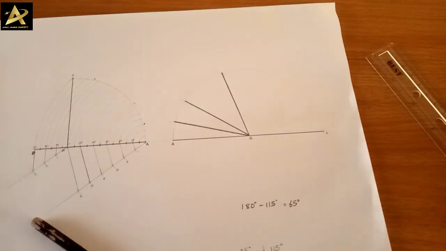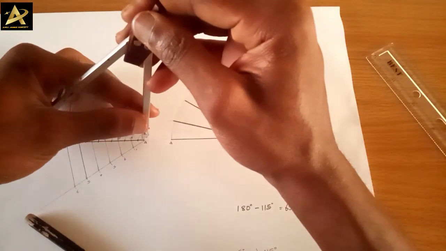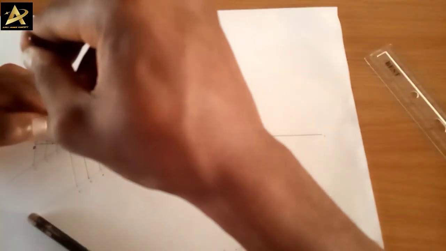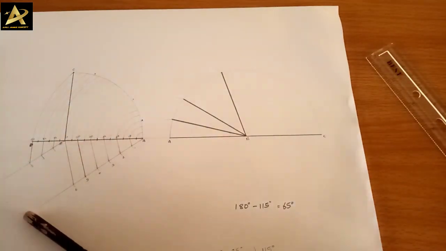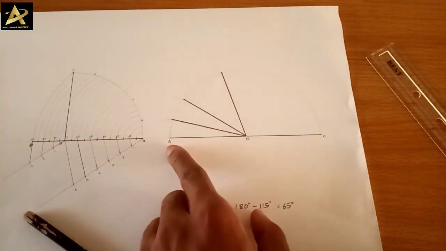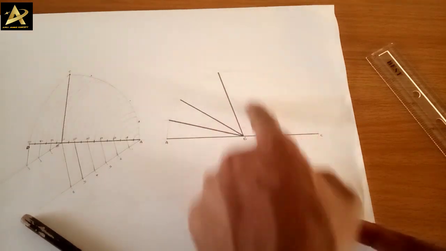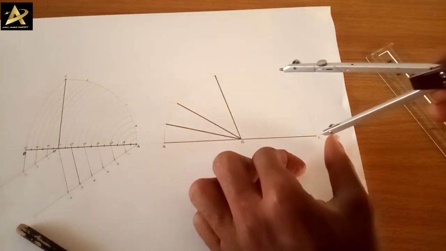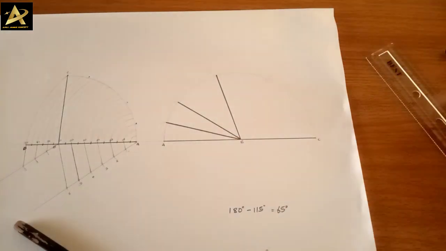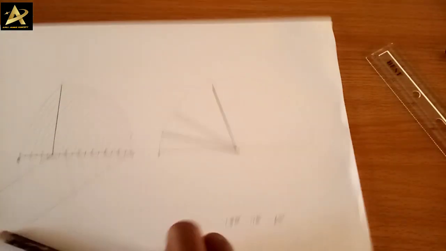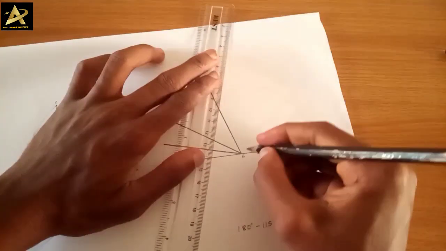So what I'll be doing, I'll be picking 65 degrees on my scale. After picking 65 degrees, I won't place it on A at this point because it's greater than 90, which is supposed to be this point. So I'll place it on C as my center. Then I cut the semicircle at that point. Then I draw a straight line.